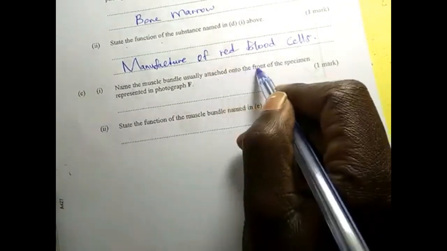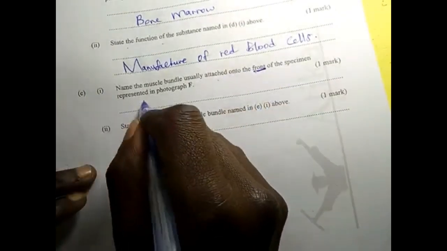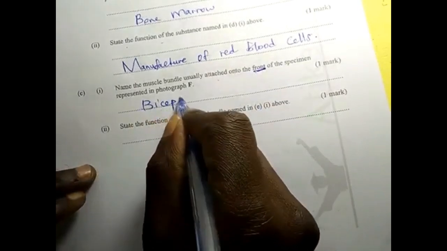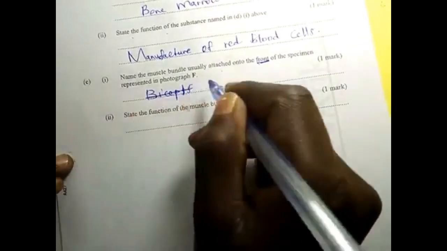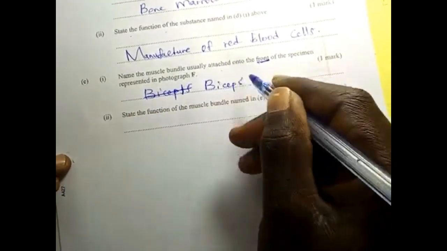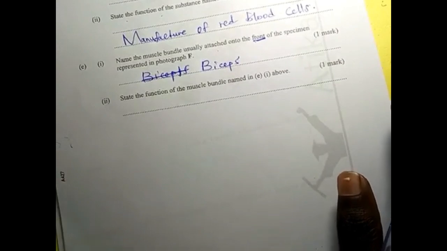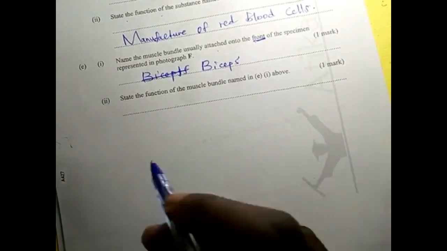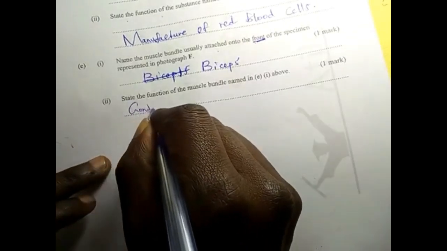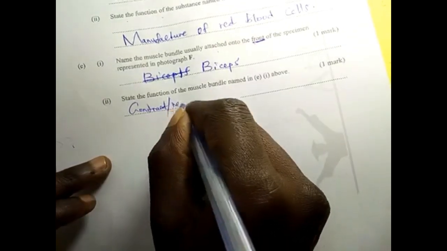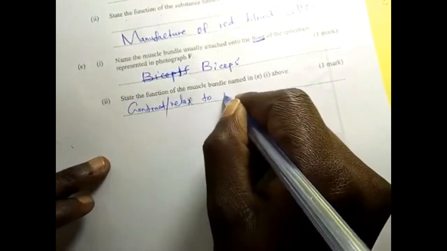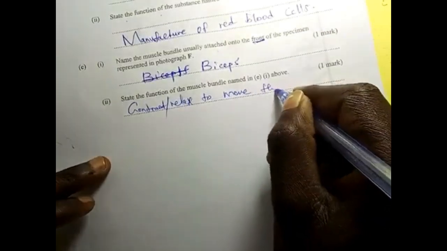Now you have been asked the front one, which is the biceps. Spelling, you should be able to know the spelling. Biceps. State the function of the muscle bundle. The function is it relaxes and contracts to move the lower arm.